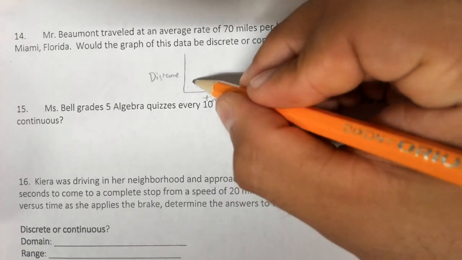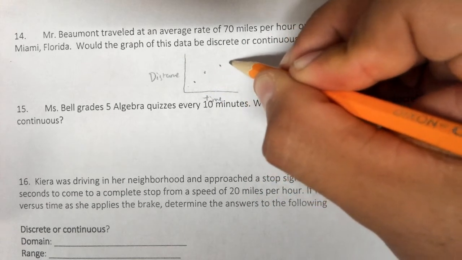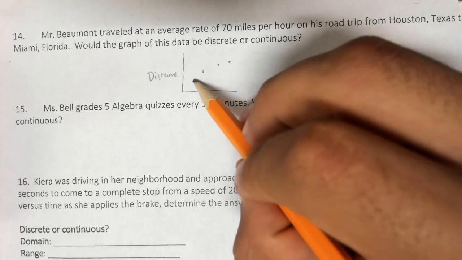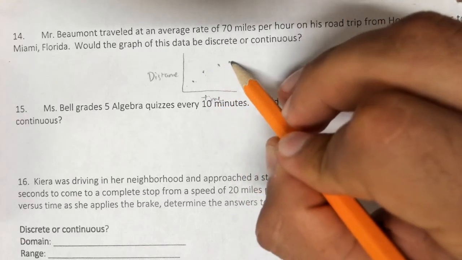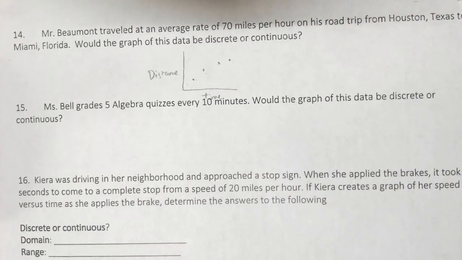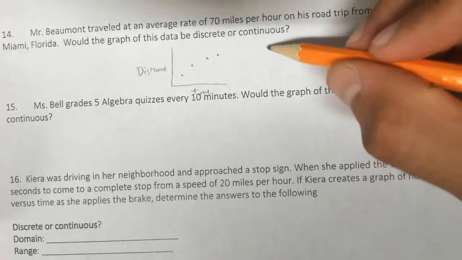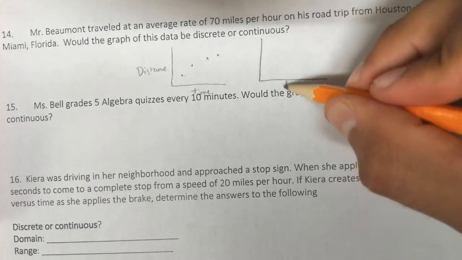Would my graph be a lot of points? Like there he is, he's here, and then magically he now appears here, and then magically he is now there. Then he's in Dallas, and now all of a sudden he's in New Orleans or something like that. Does he just magically get there, or does it take time for him to get there? You want to think about your graphs. How would it look?